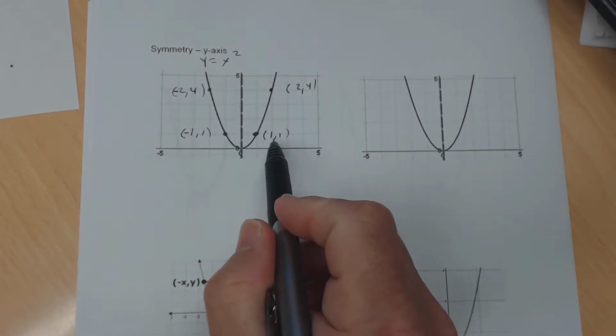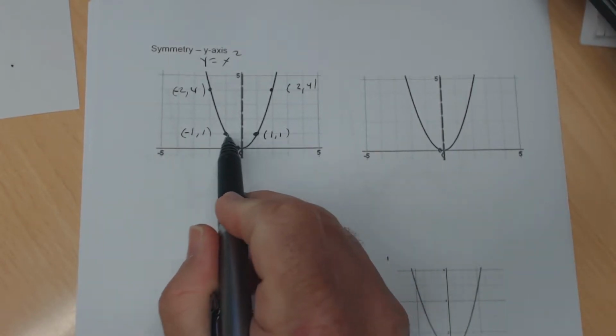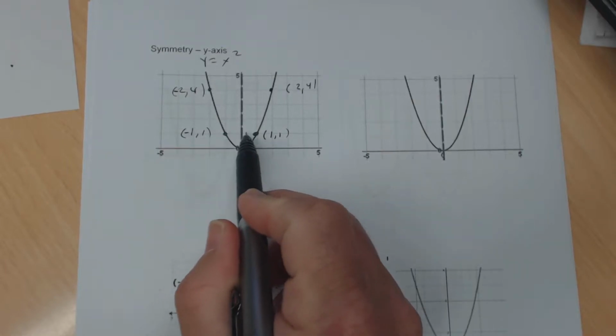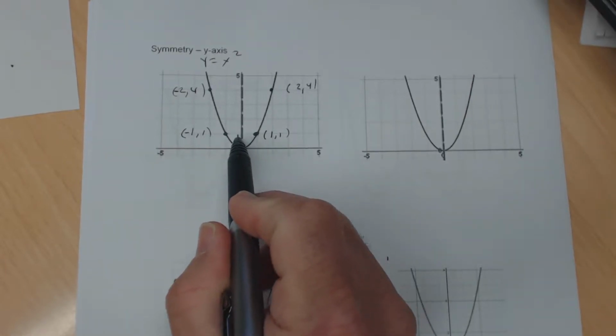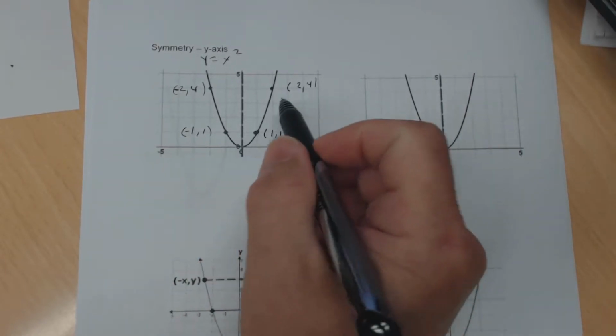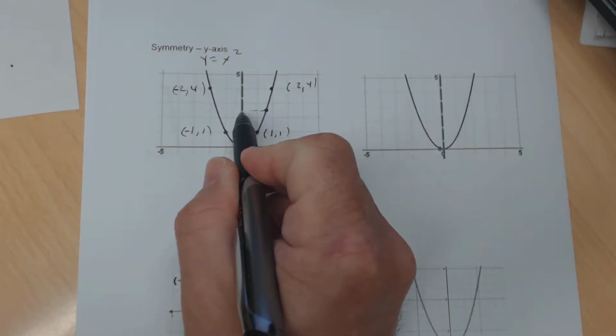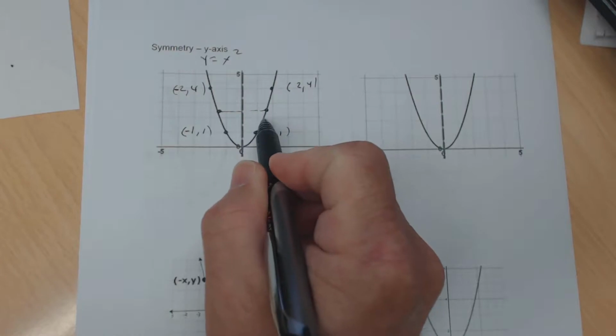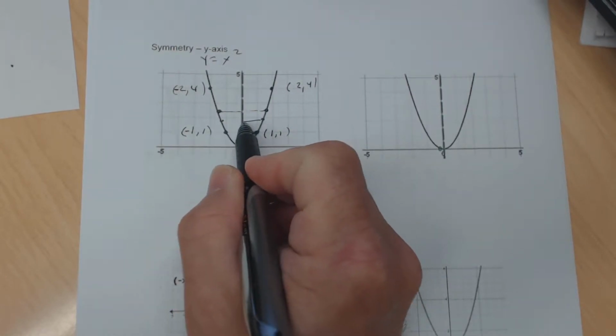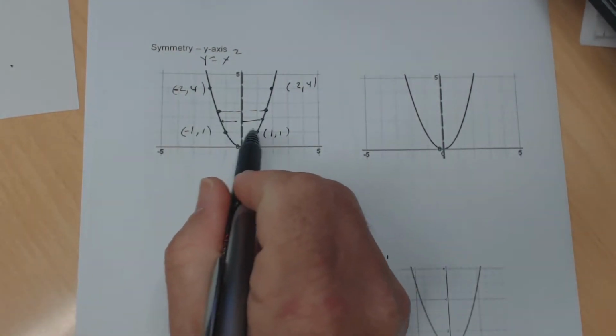Notice that in both cases, see how this point is symmetric about the y-axis? So this distance here is the same as that distance. That distance here, whatever that point is, is the same as that distance. So all these points are symmetric about the y-axis.